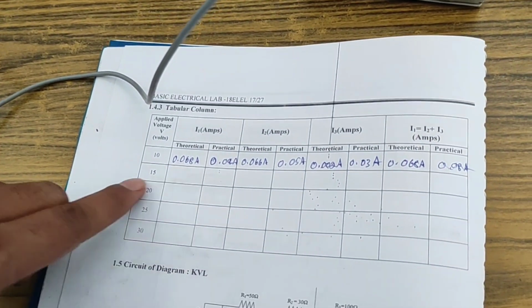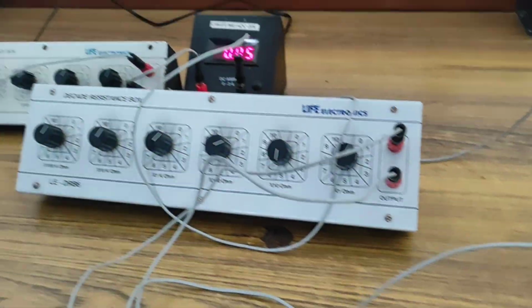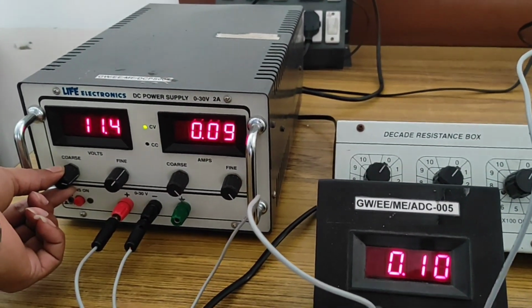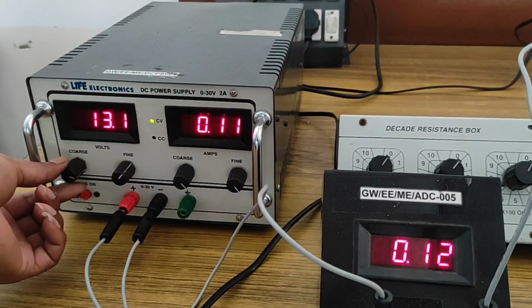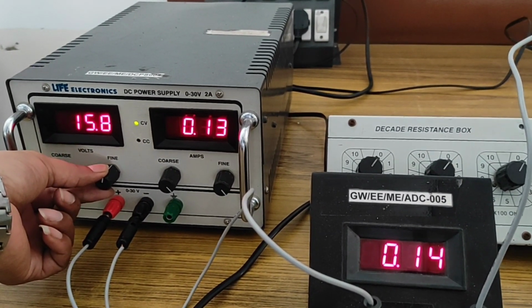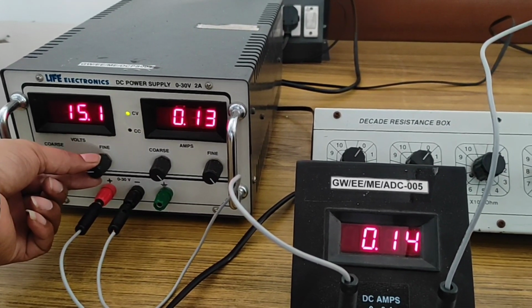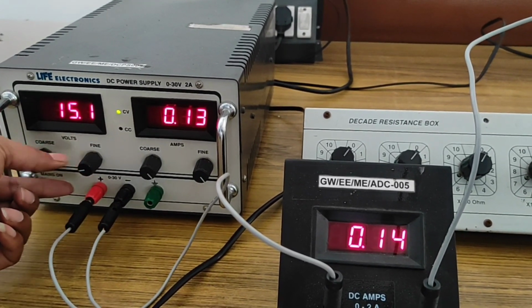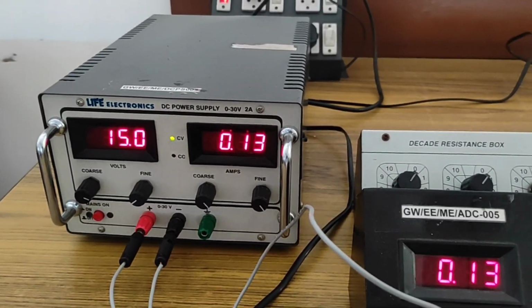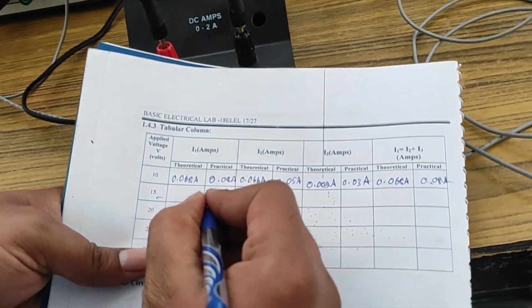Now I'll set the voltage to 15 volts and we'll see the reading. This is the fine tuning knob, we'll be using this one. At 15 volts, the current I1 is 0.13 amperes.